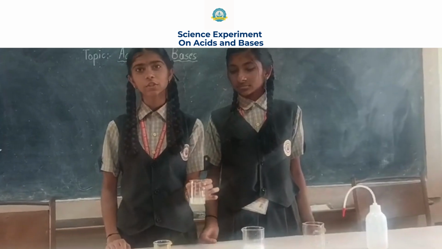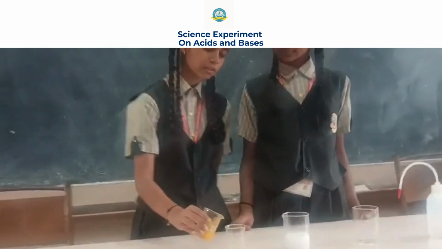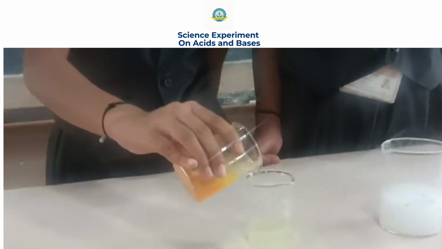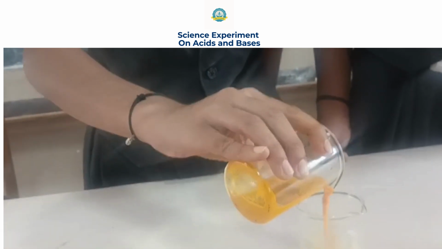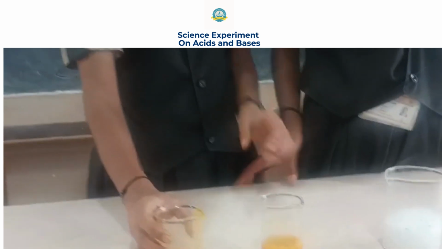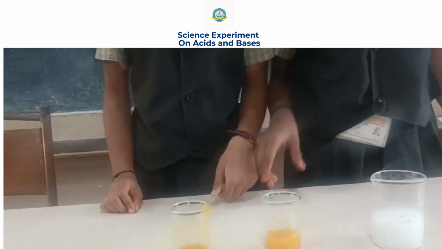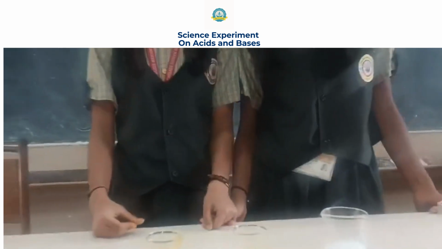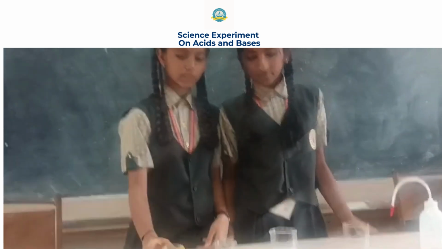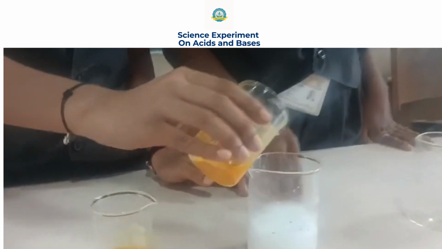So now the lemon solution is colorless. Now I'm going to add the turmeric solution to the lemon solution. So now when I add the turmeric solution to the lemon solution, there is no color change in this. So this indicates this is the acid. So now I am going to add turmeric solution to soap solution.